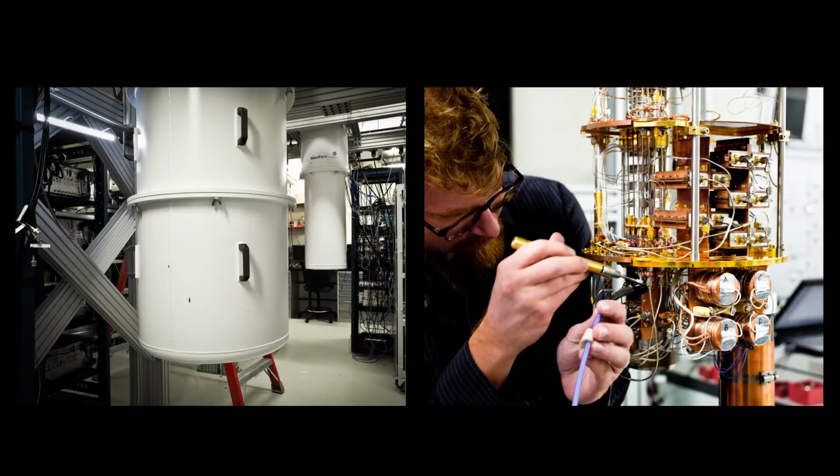And this is what it looks like in the actual lab. So these giant white cylinders, these are our dilution refrigerators. And here you can see my friend Nick working on one of the insides of the quantum computer.